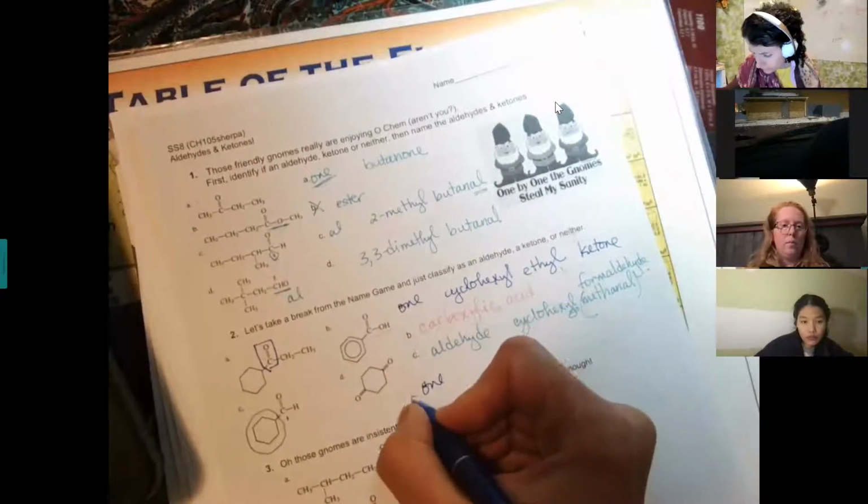And then you name each side alphabetically. So we say cyclohexyl, similar to an ether, but that 1 carbon is part of that word ketone. So cyclohexyl ethyl ketone.